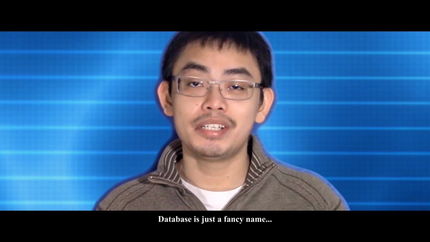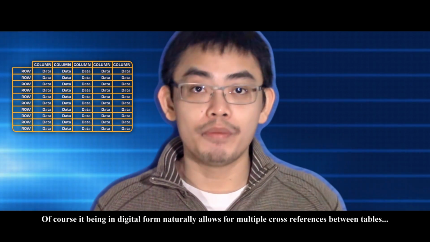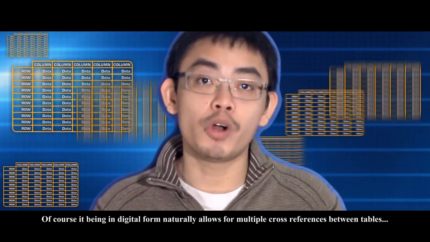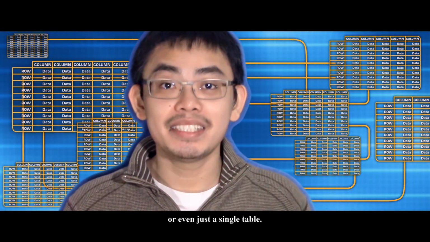I understand. Database is just a fancy name for this. A table. Of course, it being in digital form naturally allows for multiple cross-references between tables. So let's just clarify this word once and for all. A database is a collection of tables. Or even just a single table. That's pretty much all it is.